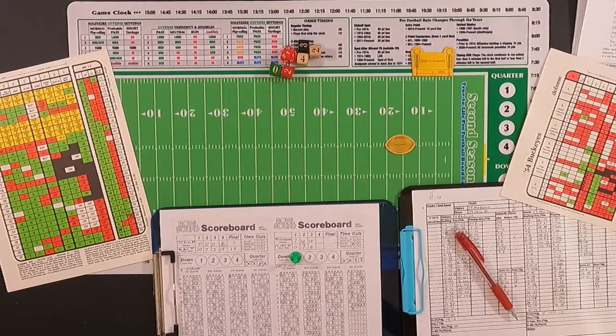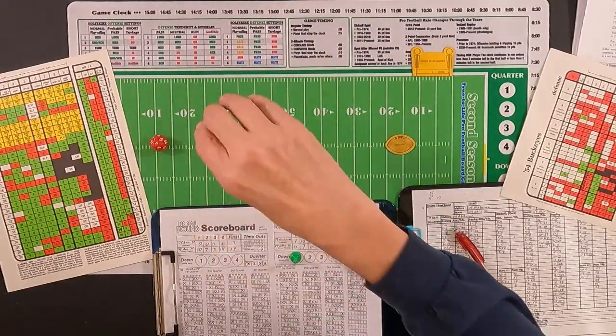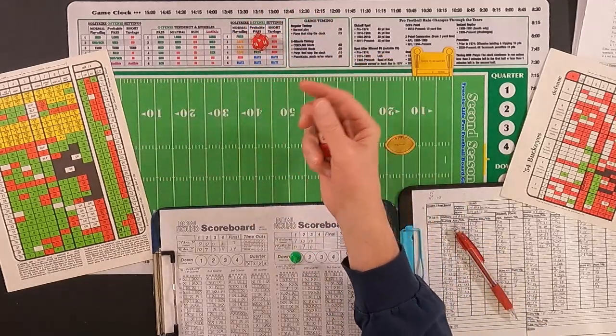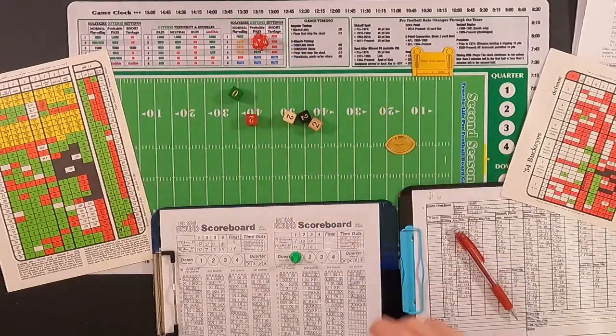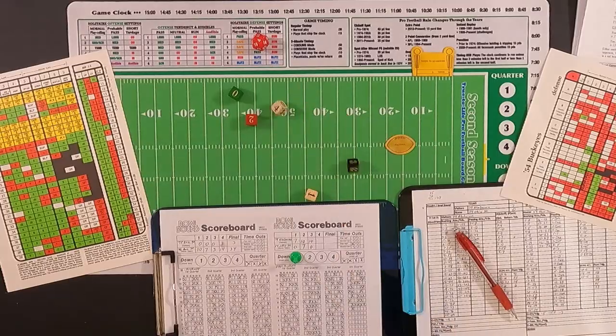First down. Here we go. At the 11, I'm going to run a short yardage wide. And he's running a number 4, a draw. He runs a draw. I get a blank on the defense, and he gets a 24 on the draw, which is a breakaway. Of course it is.